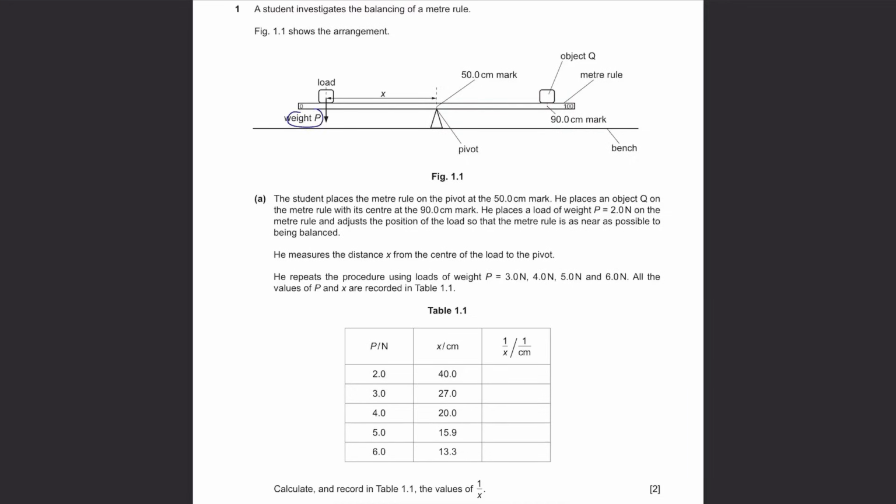There's a load of weight P which is x cm away from the pivot and another object Q at the other end that's at the 90 cm mark of the meter rule. Part A. The student places the meter rule on the pivot at the 50 cm mark. He places an object Q on the meter rule with its center at the 90 cm mark, so it's 40 cm away from the pivot.